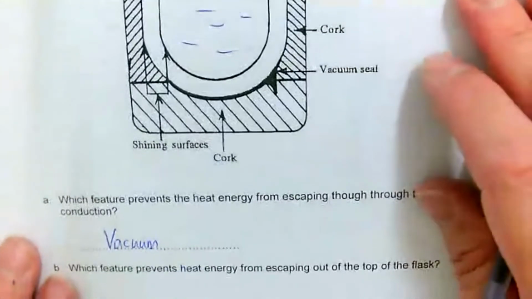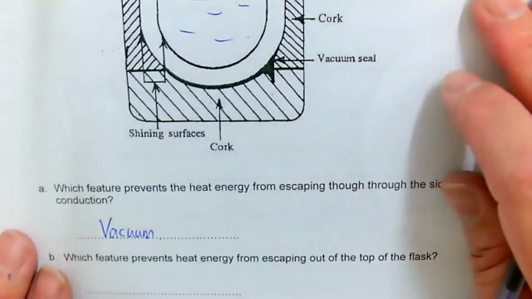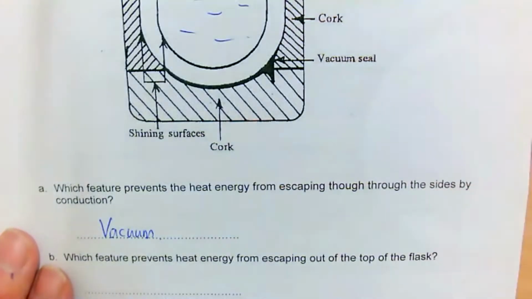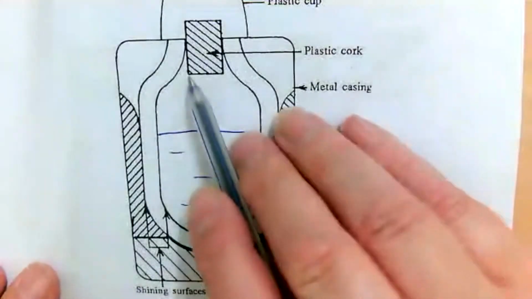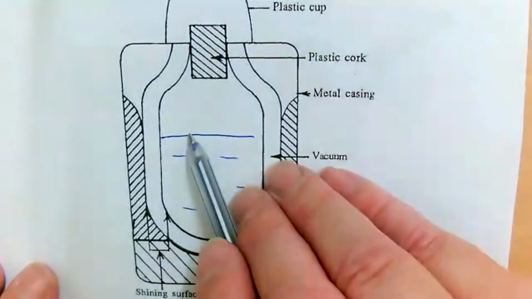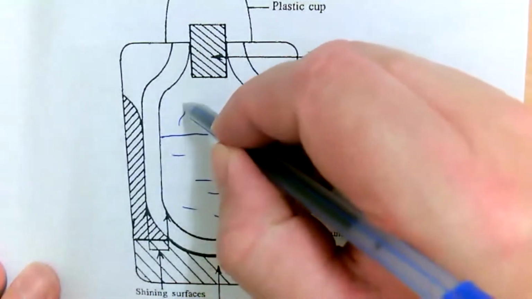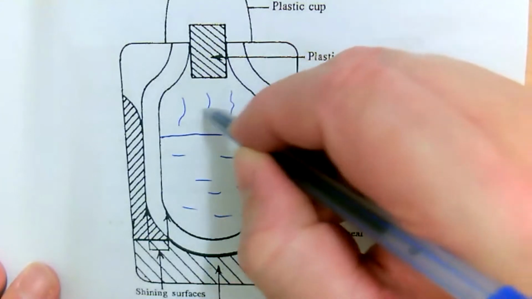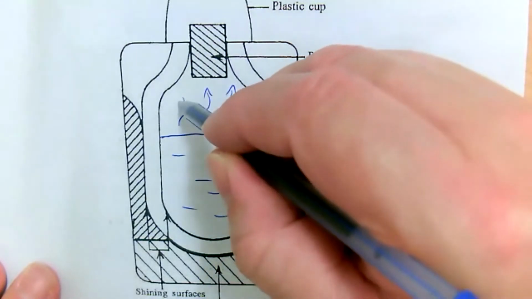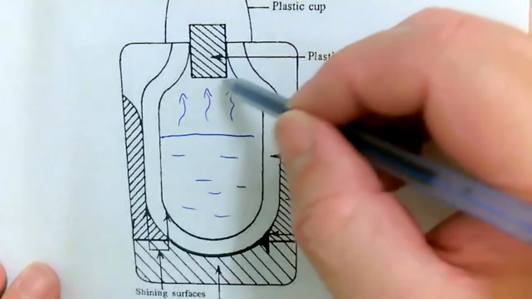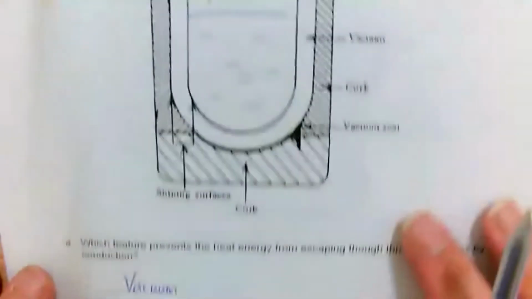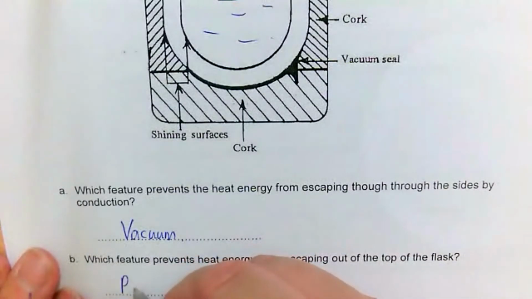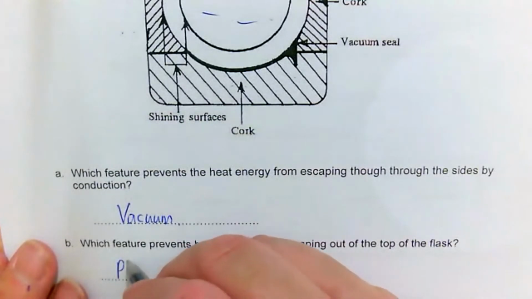Then the next question says which feature prevents heat energy from escaping out of the top of the flask. So we look at the top of the flask. If you've got hot liquid, it's going to be warming up the air above it, taking some of that thermal energy away. And as that air is warm, it'll try to rise up out of the flask, but there is a plastic cork in the way. So it's the plastic cork which prevents that convection out of the top of the flask.